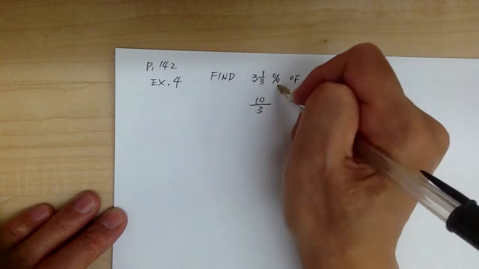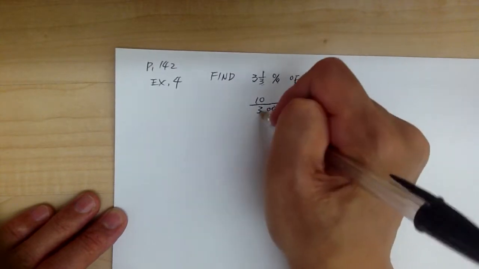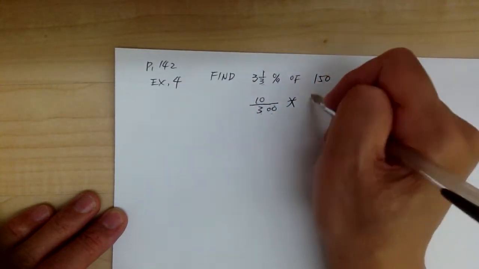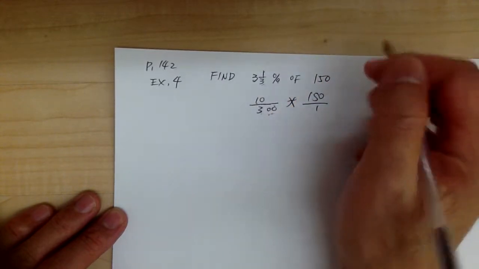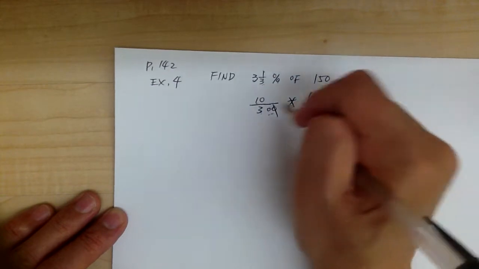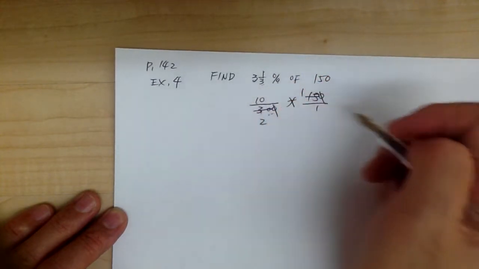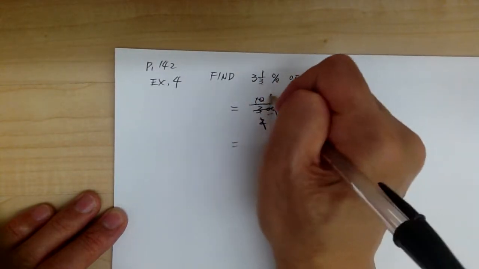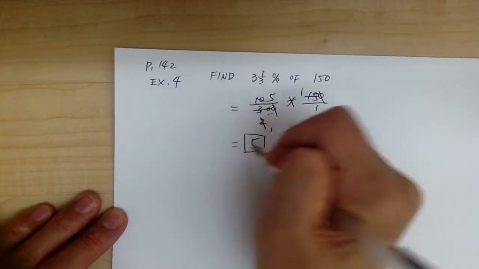You already have a 3, so all you have to do is add 2 more zeros. See over here, again, this is over 100. But you already have 3, so it becomes over 300. Okay? Times 150, so it will be 150 over 1. Now notice this can cancel. First you can cancel out one of the 0s. Then you've got 15 and 30. Divide by 15, you get 1. Divide by 15, you get 2. Now 2 and 10, you can cancel by 2. So it becomes 1 and 5. So the answer is 5.